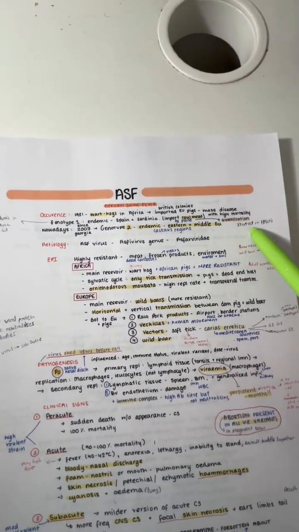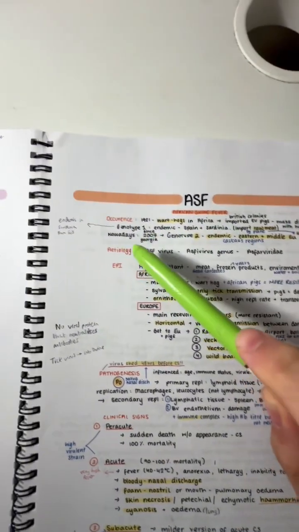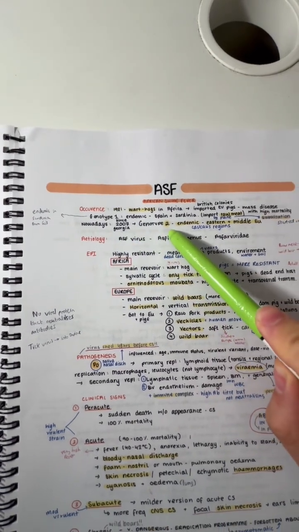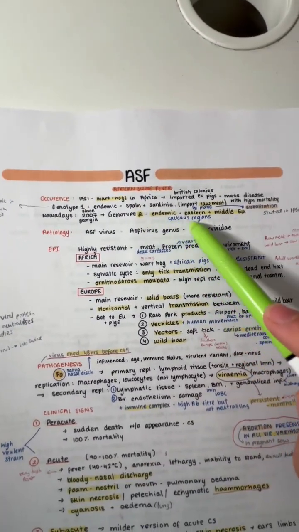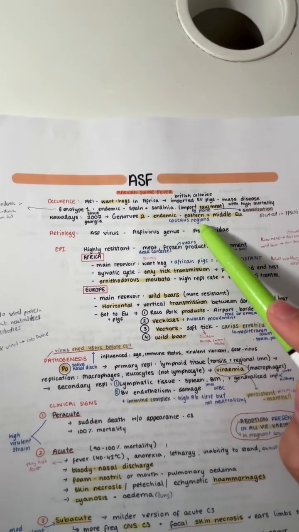Globalization, which started in the 1950s, really helped the spread of the disease. Nowadays, since around 2007 in Georgia, there's a genotype 2. It is now endemic in Eastern Europe and the Central European Union, and around the Caucasus regions.